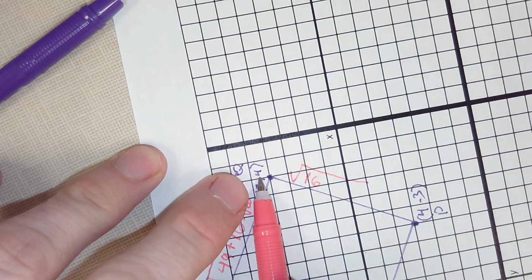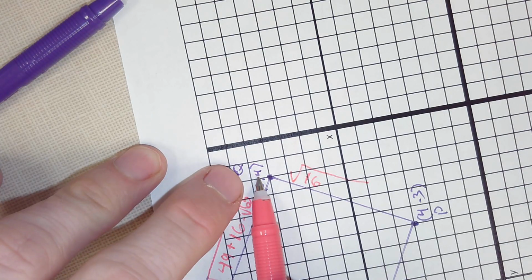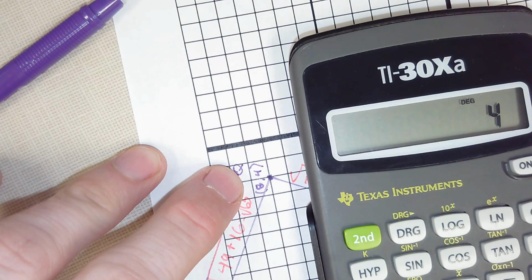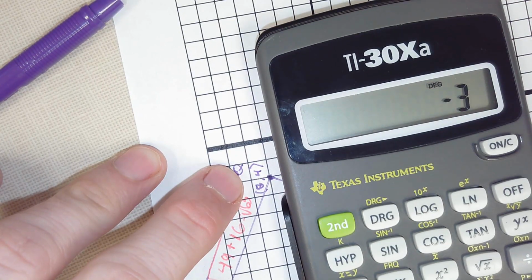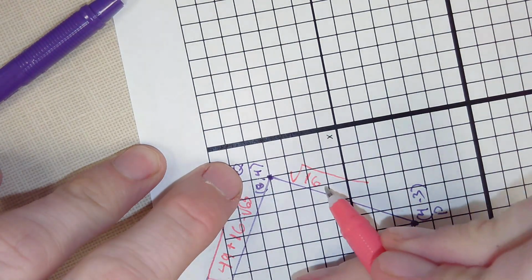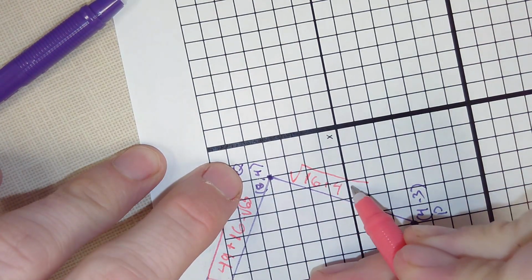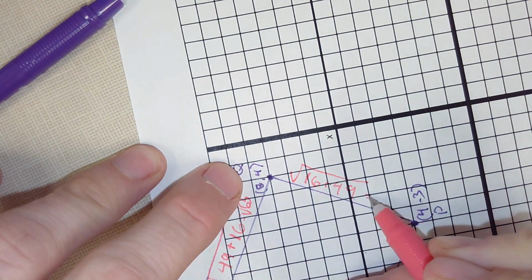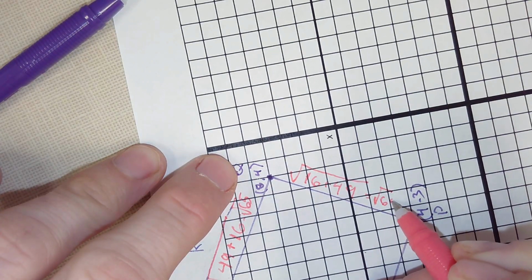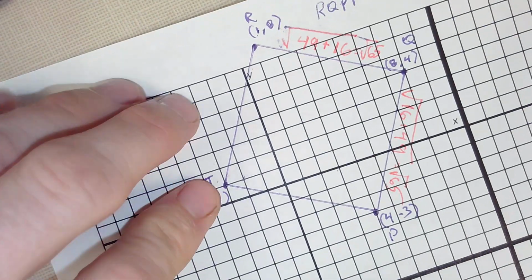My difference between 4 and -3: 4 minus negative 3 is 7. 7 squared is 49. So again, it's going to be the square root of 65. Okay, looking good so far.